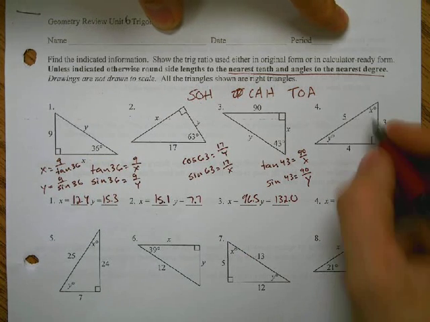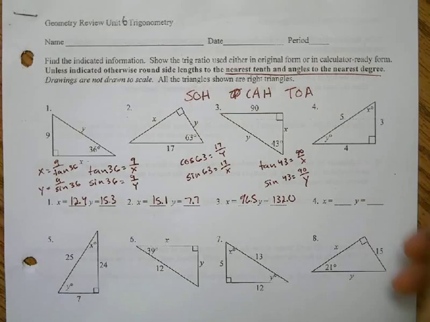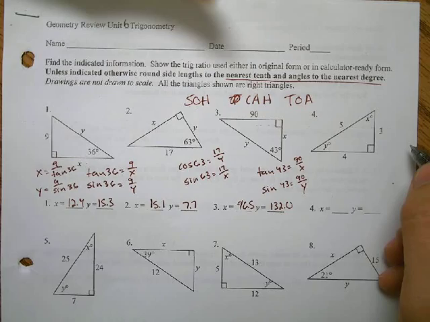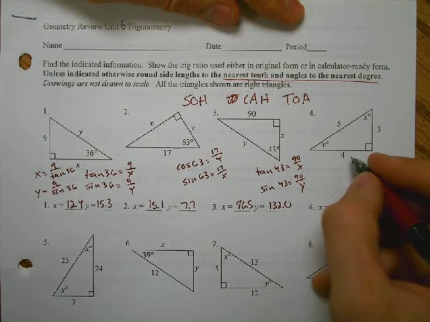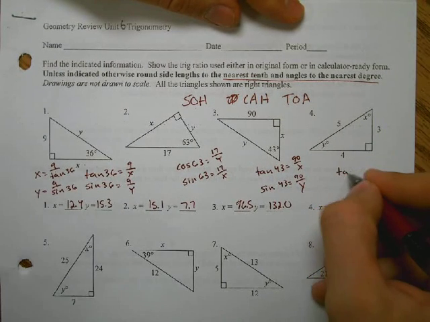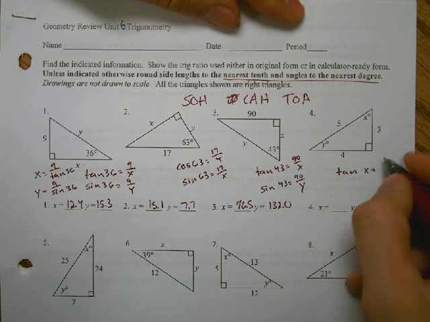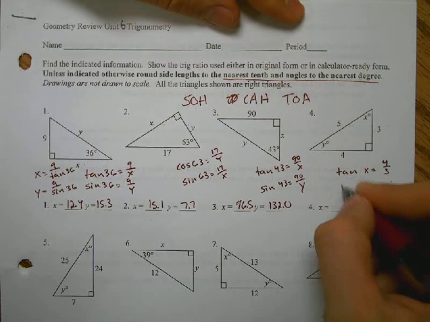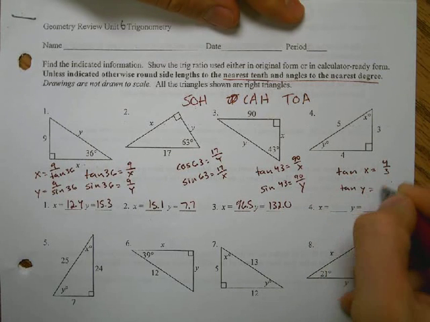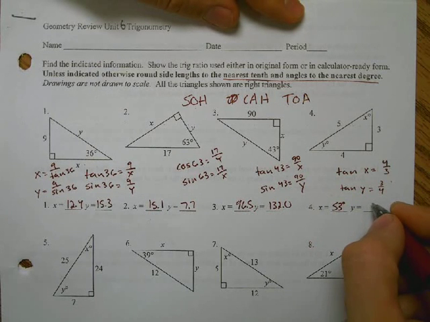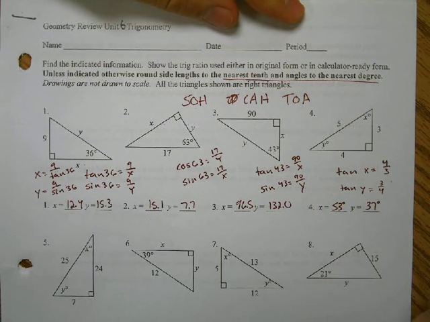On my next one, you can really pick anything you want. Anytime I've got three sides, I like to use tangent just because I like to use it. You can use sine, you can use cosine. You get the same answer as long as you set it up correctly. So I've got the tangent of x is going to be 4 over 3. And I'll use tangent for y as well. It's going to be 3 over 4. At this point, you punch it out, round to the nearest degree. You should get 53 for x, and you should get 37 for y. Slide it up.